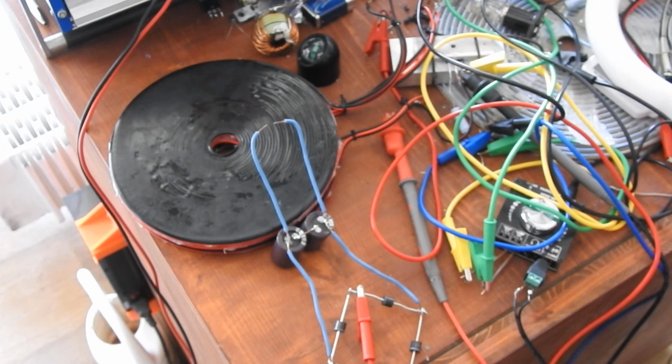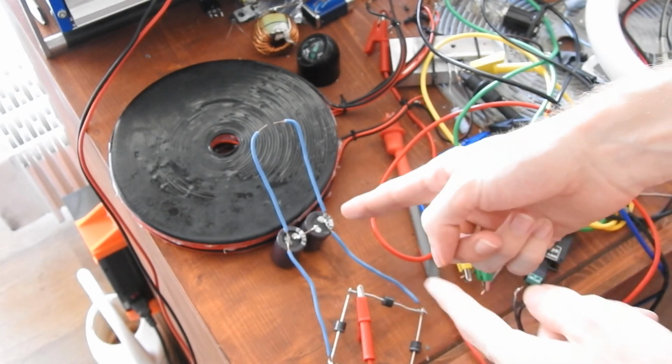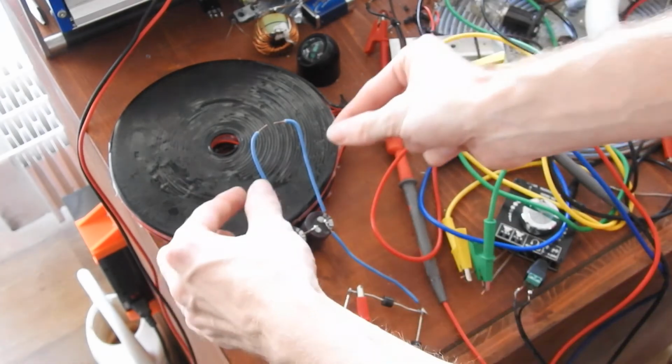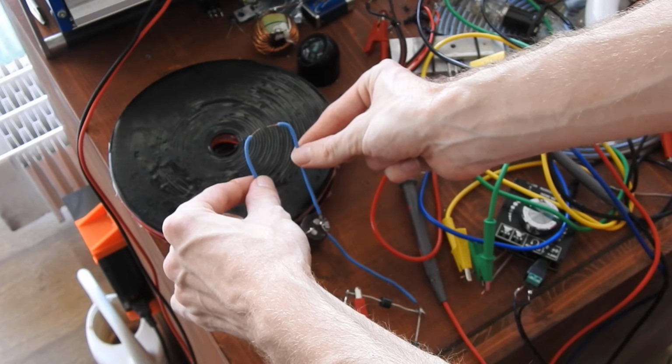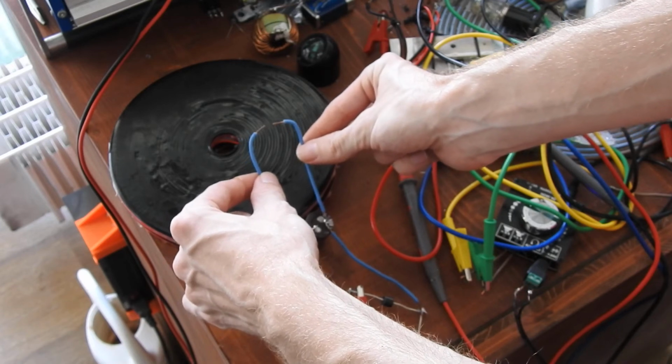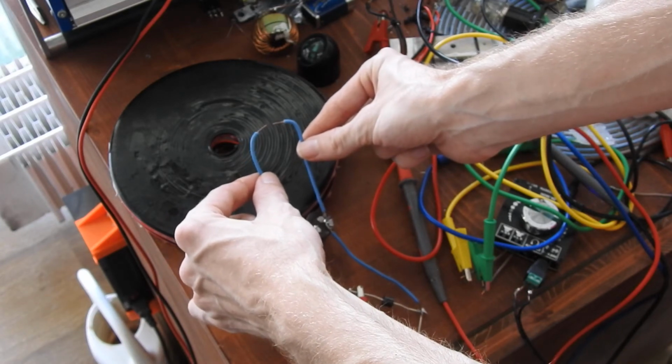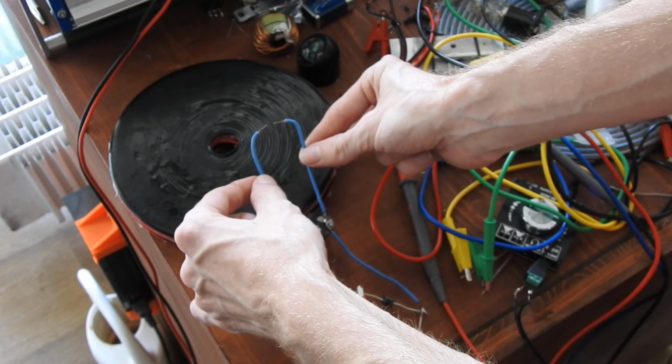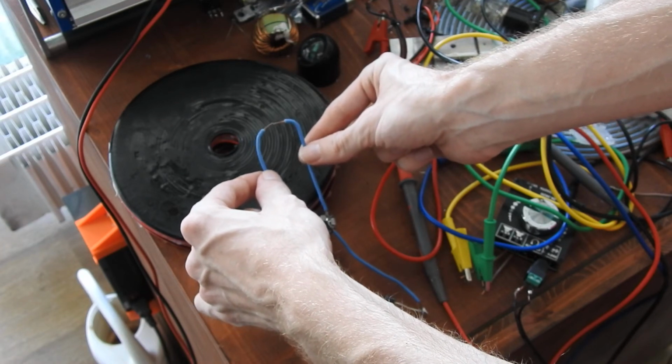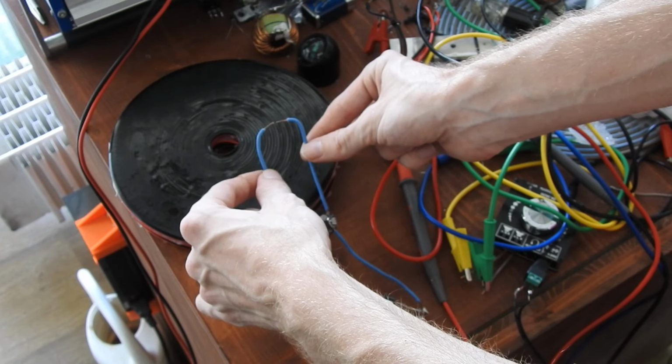And if I turn it on, I'm using an input power of around 10 volts now, and this charges up my capacitors. And if I discharge it, I get a spark. And this is exactly the same as what happens with a Tesla hairpin circuit or a spark gap Tesla coil.